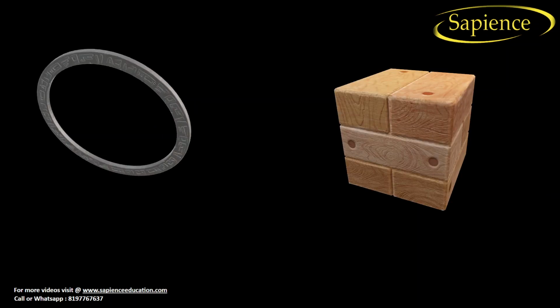Now next is the center of mass for the ring. So this is a ring. You know that the ring also has a center, at this point. So this is the center of mass, because it is also a symmetrical object.